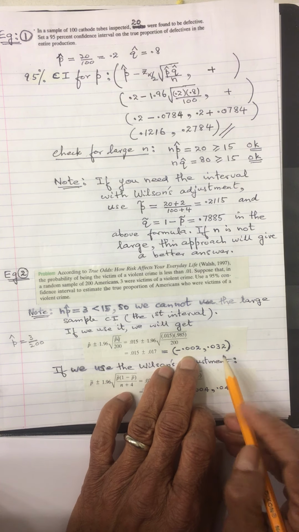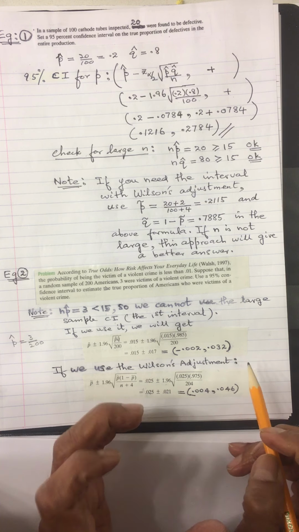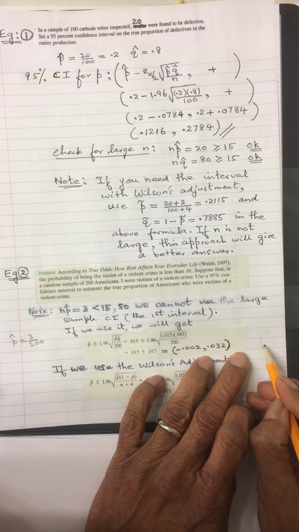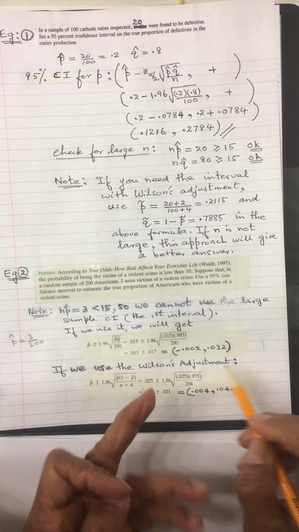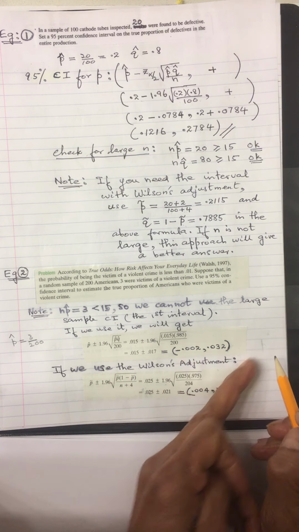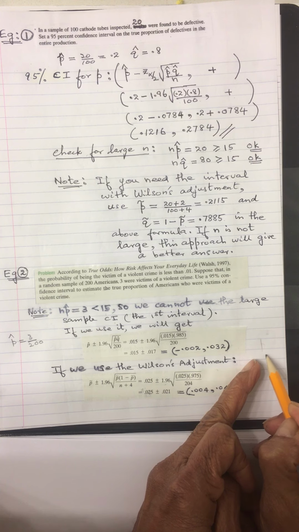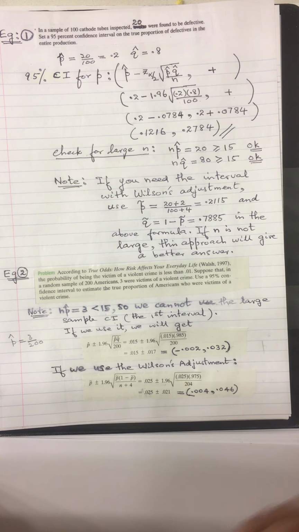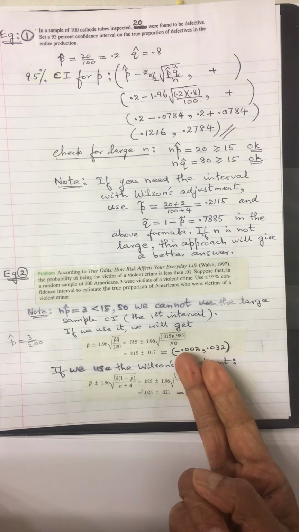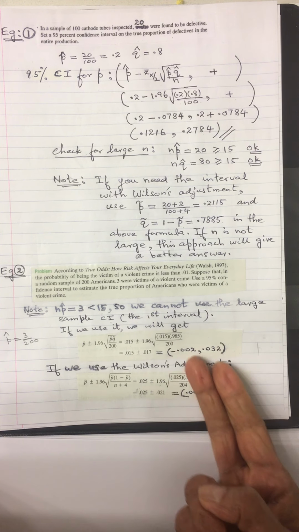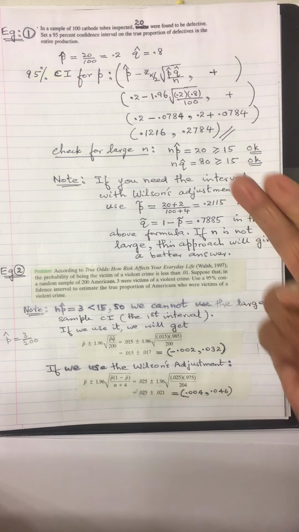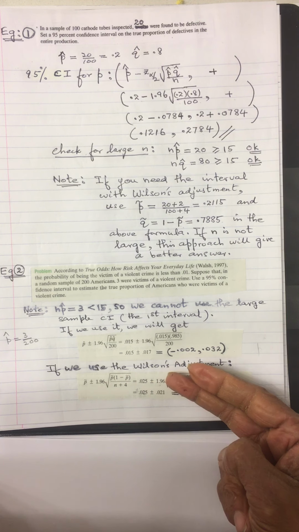This is an interval estimate for p, and you can see that it is a very bad estimate. We already know that p is supposed to be between 0 and 1, but here you are getting negative answers. So this is not good, because you did not meet the condition to begin with.